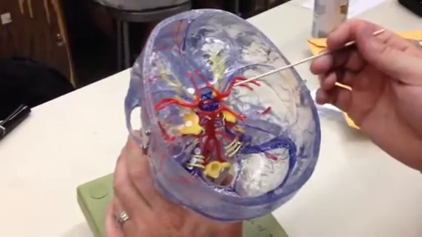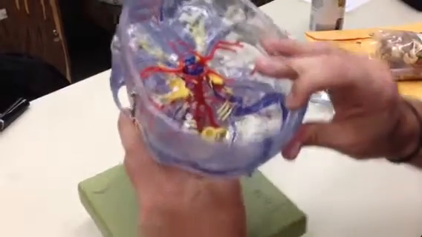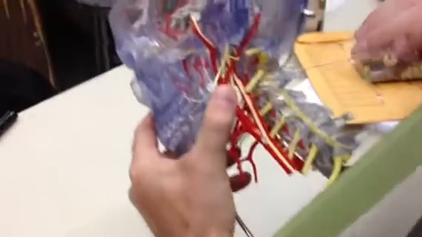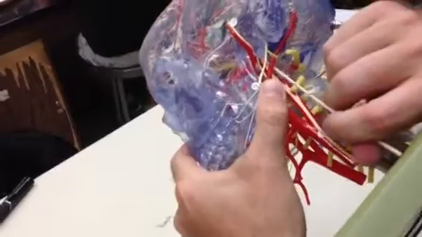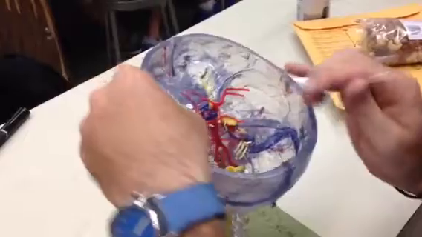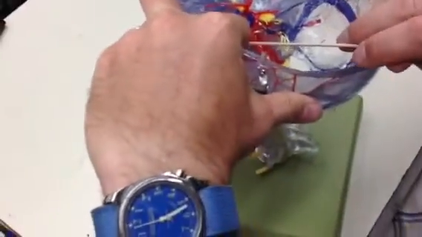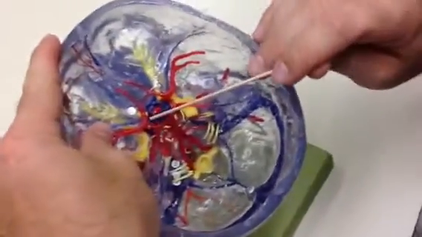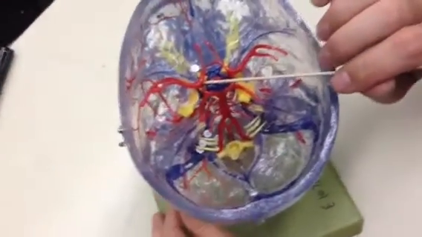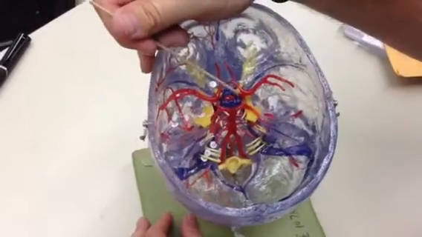Where's the internal carotid? Where's the anterior and posterior communicating arteries? So if we follow this internal carotid, and we follow it up through the skull, it's going to take us... I'll move this out. Here it is. It's coming up right to here. So right here is going to be where the internal carotid comes in. Here and on the other side as well, right here.